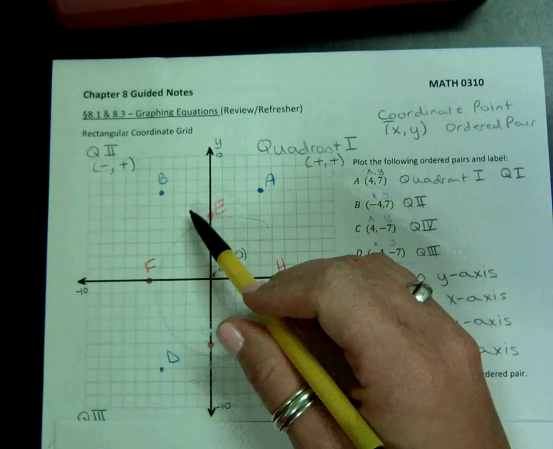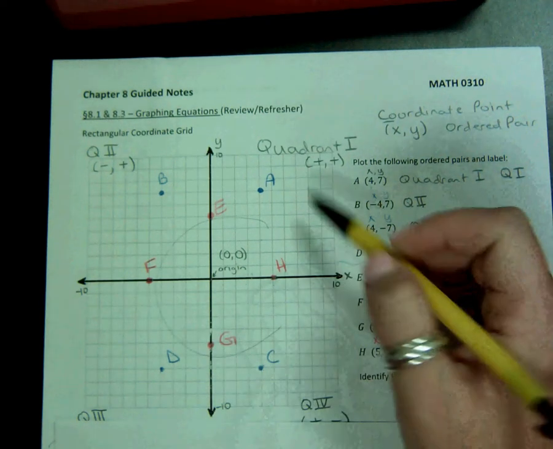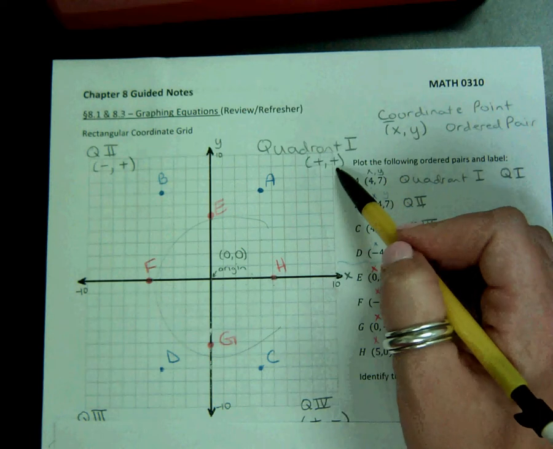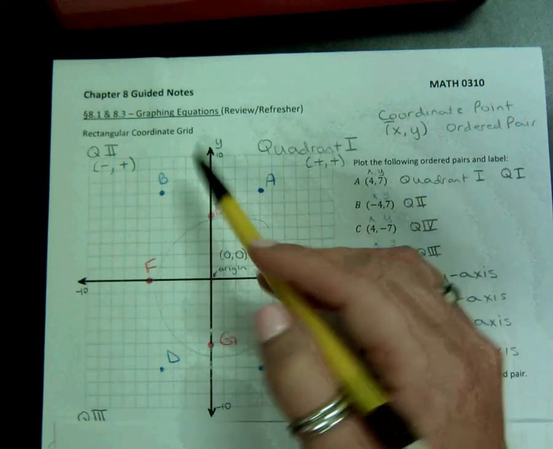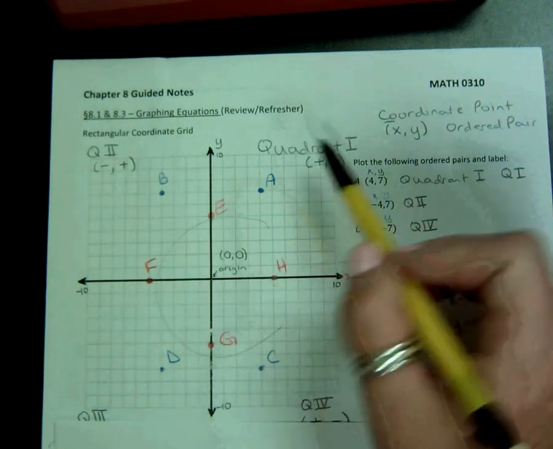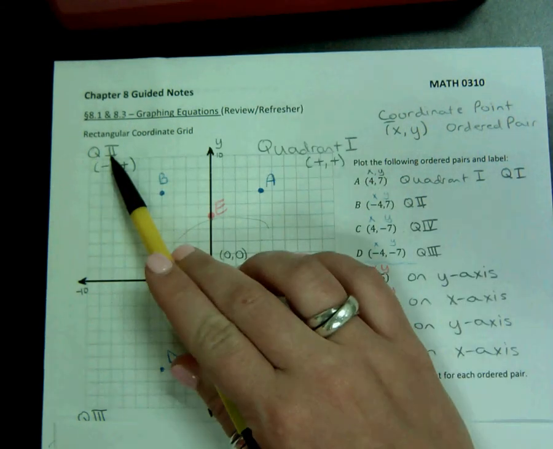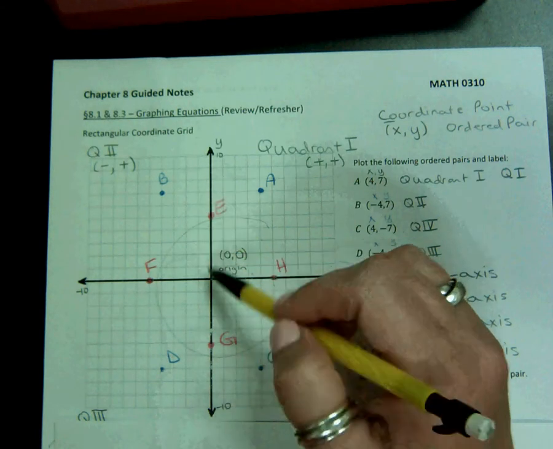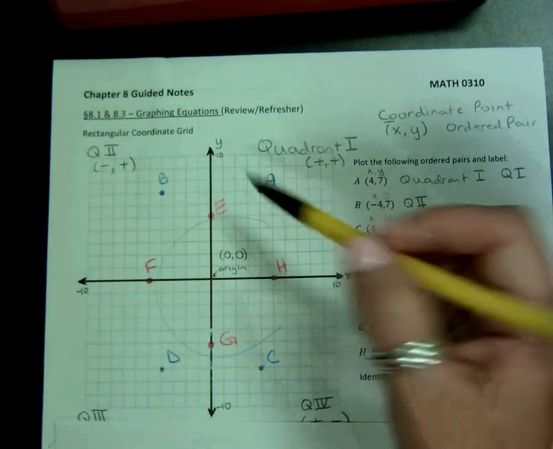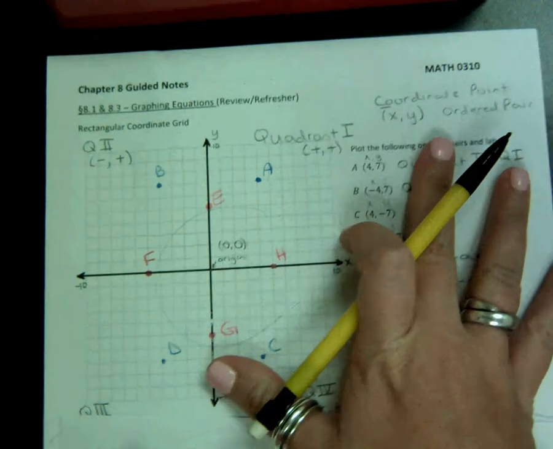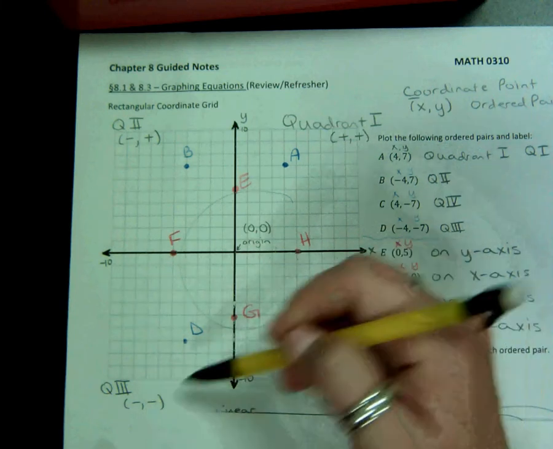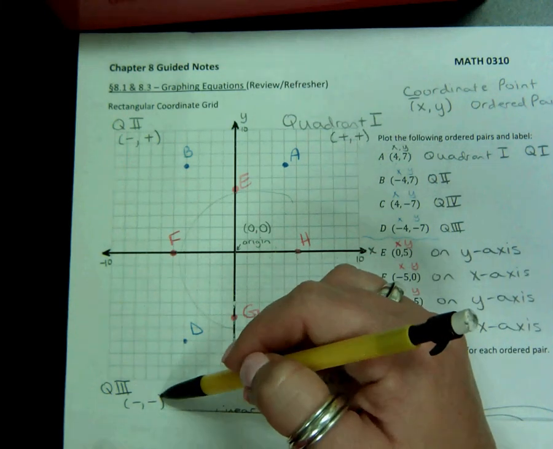The grid is broken up into 4 quadrants. Quadrant 1 is the top right quadrant. It's often referred to as the positive quadrant. The top left corner is called quadrant 2 or Q2. Notice it's Roman numerals for your quadrants. Quadrant 2 is your negative positive quadrant. Your X values are negative. Your Y values are positive. Quadrant 3 is the bottom left corner, the negative quadrant.